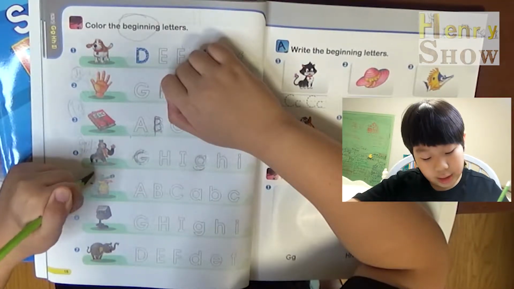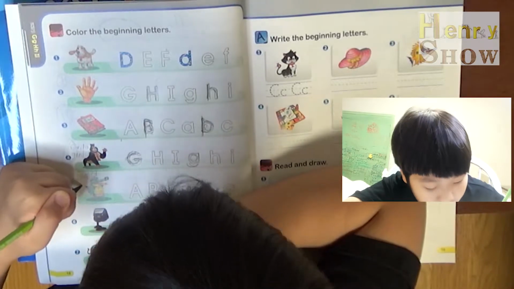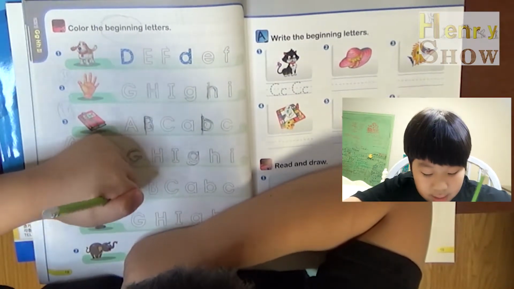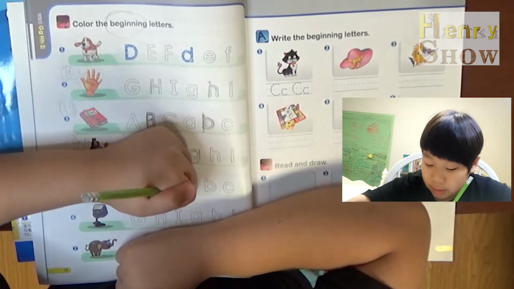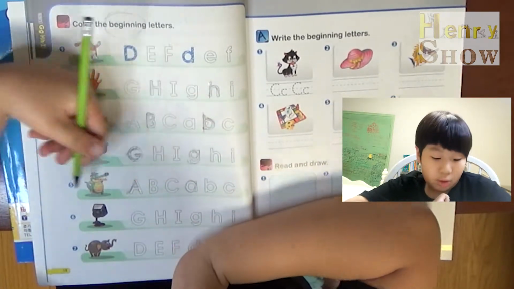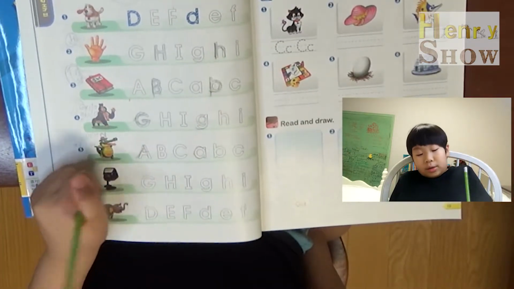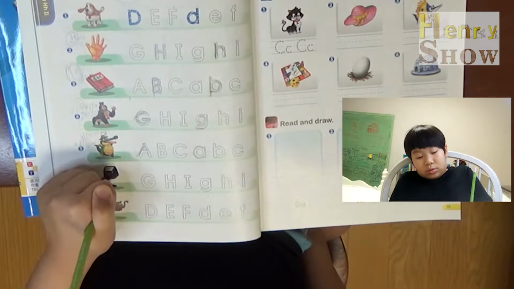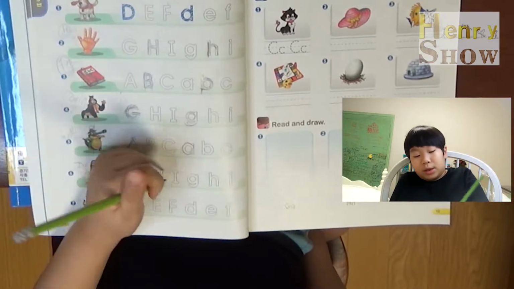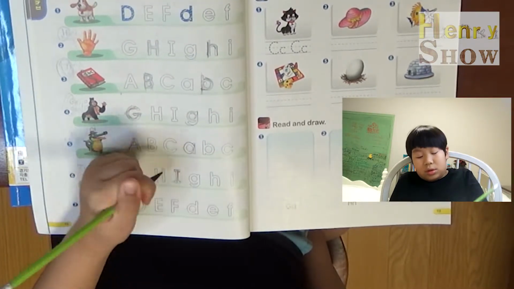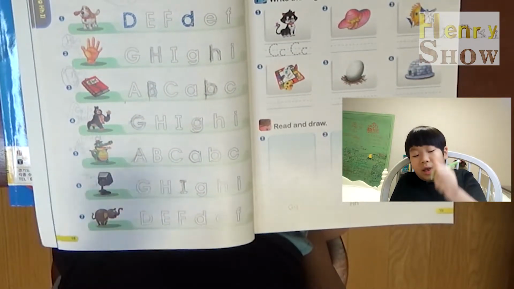Alligator. There it is. This is alligator. Is this correct? Yes. Is this correct? No. Is this correct? Yes. Is this correct? No. Is this correct? Wait. Is this correct? No. Is this correct? Yes. Is this correct? No.